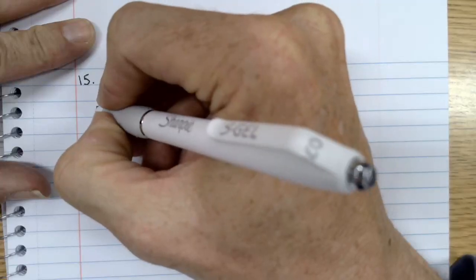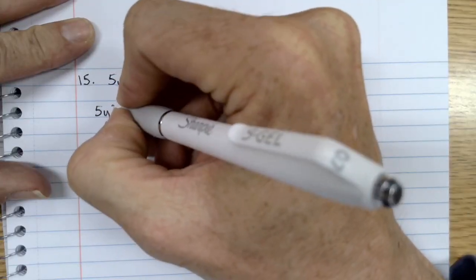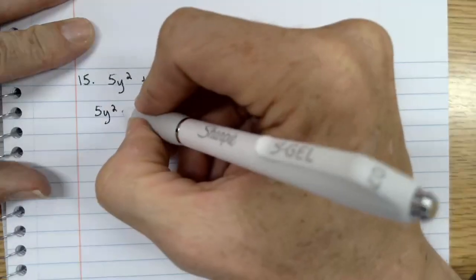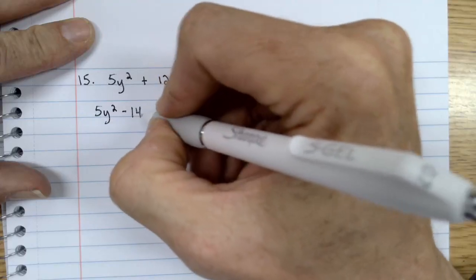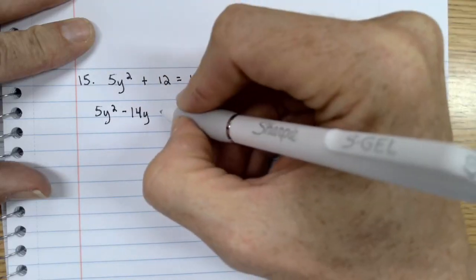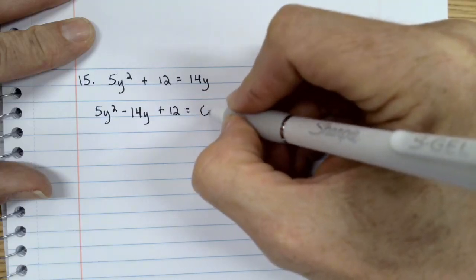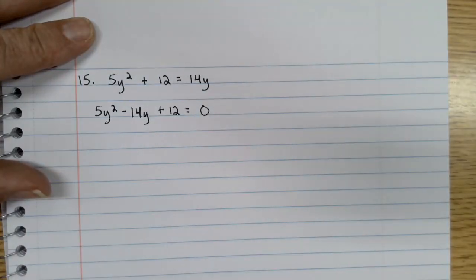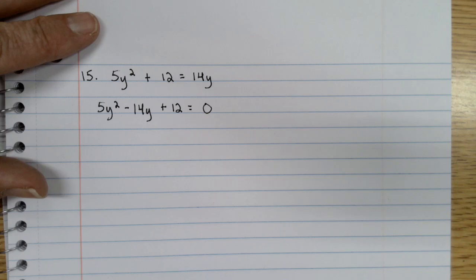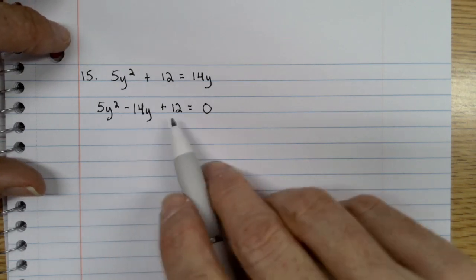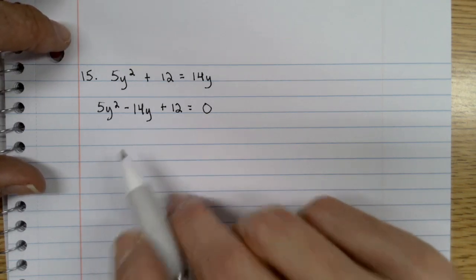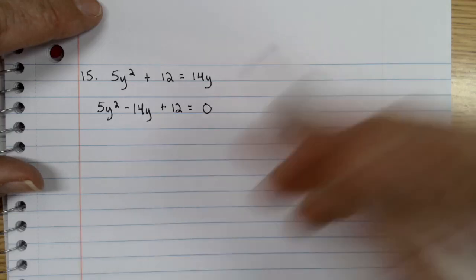So I'll start by moving the 14y's here to the left side. So now I've got 5y squared minus 14y plus 12 equals 0. Now, just for the sake of full disclosure, I do have a calculator off here that you can't see, it's on screen, but I've got one. And for a problem like this, you're probably going to want a calculator unless you're really good at multiplying, which maybe you are.